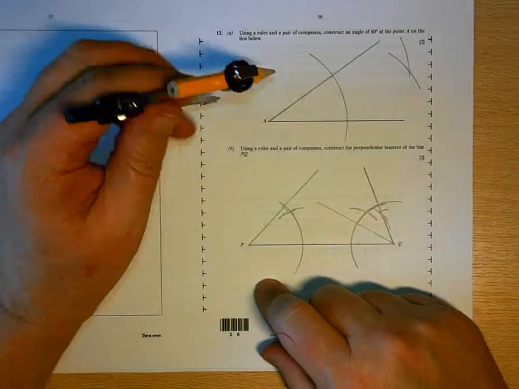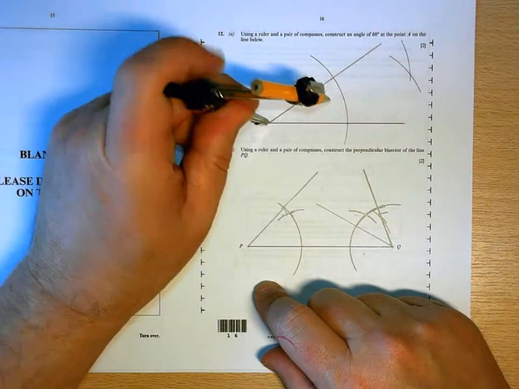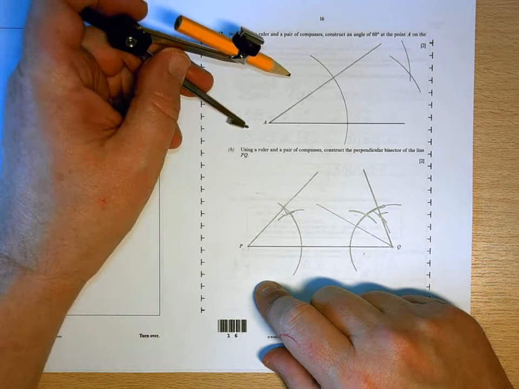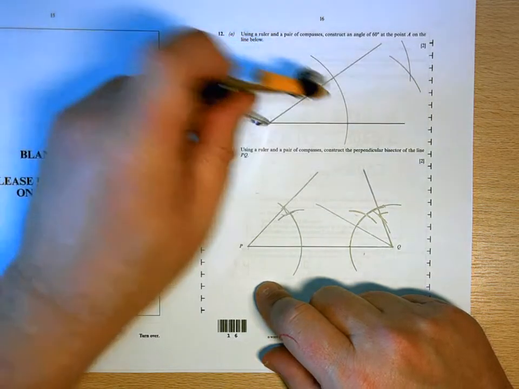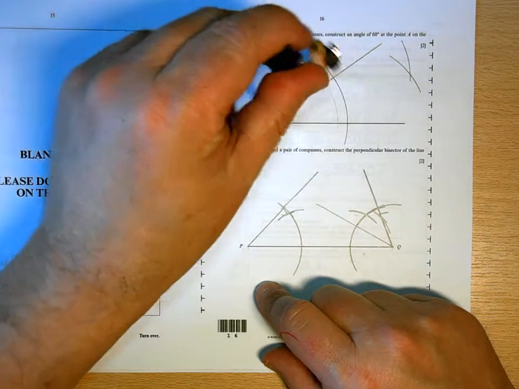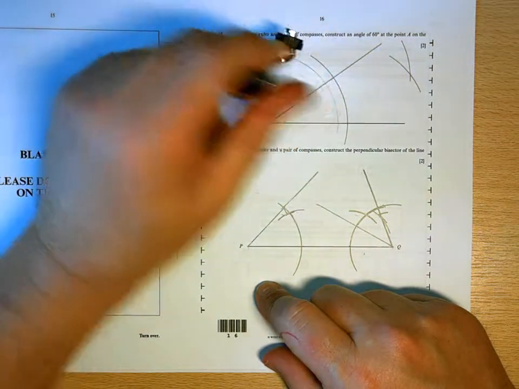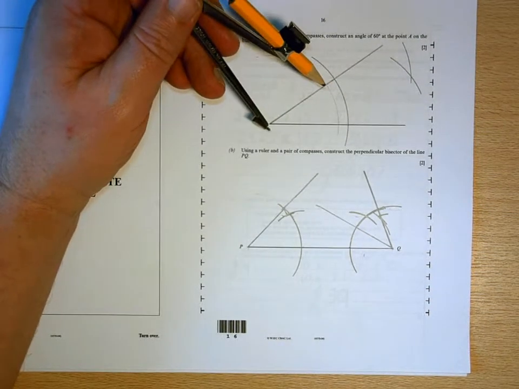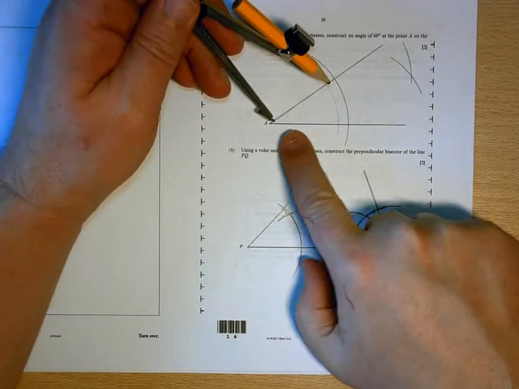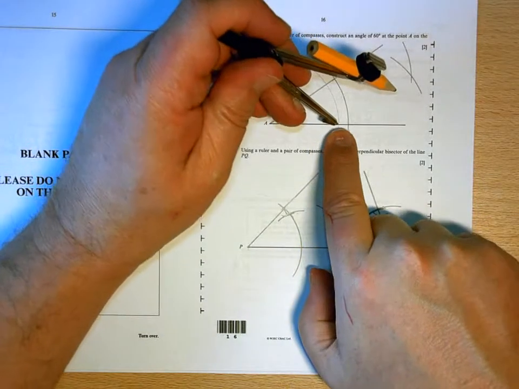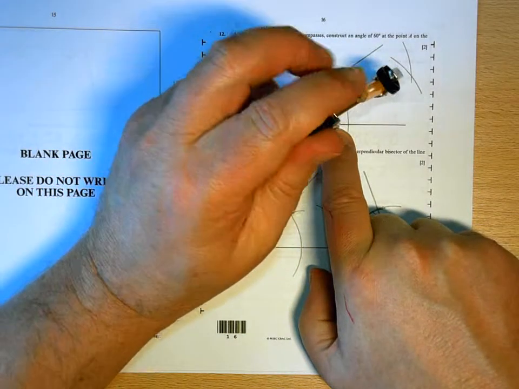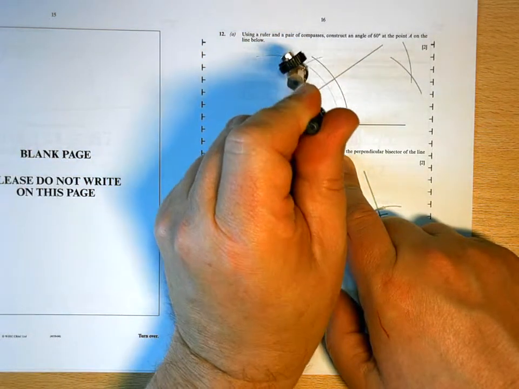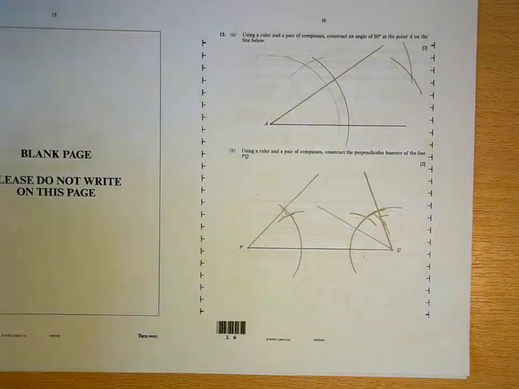In order to find a 60-degree angle, the first thing you do is put the compass point on the corner where you want to take the angle from. So that's A. And you just draw part of a curve like that. Doesn't matter how big your compass is, as long as you keep it the same. You then move the compass point to where the curve crosses your original line, and you draw another curve so it crosses your first curve.